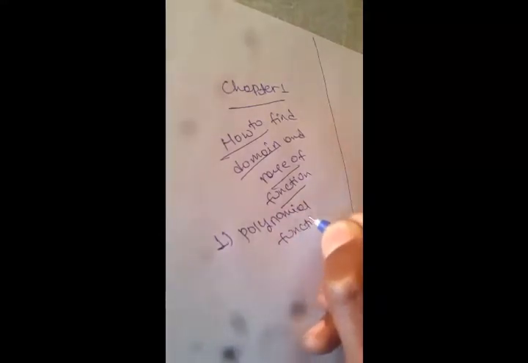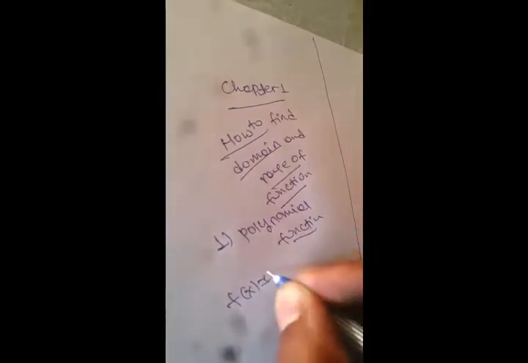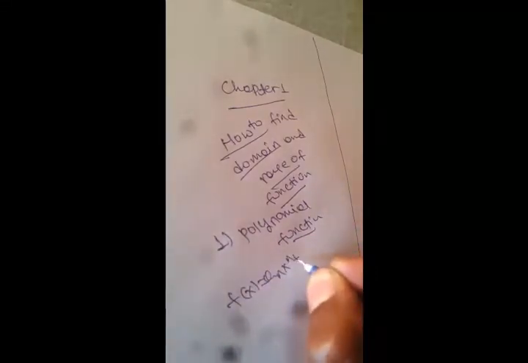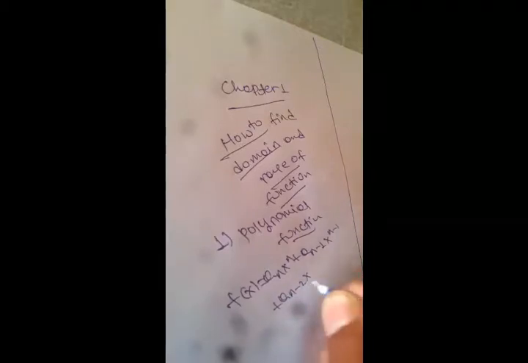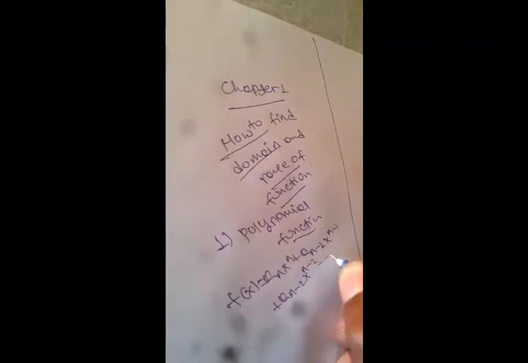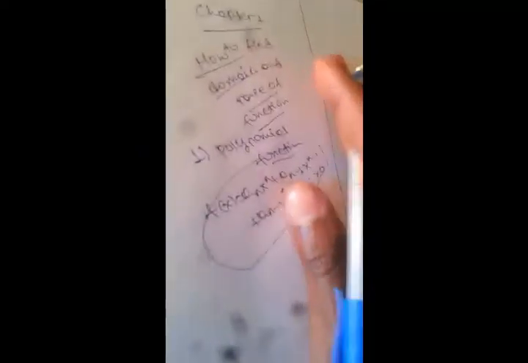A polynomial function is any type of function that can be written in the form f of x is equal to an x raised to n plus an minus 1 x raised to n minus 1 plus an minus 2 x raised to n minus 2, up to x raised to 0. Any type of function that can be written in this form is called a polynomial function.